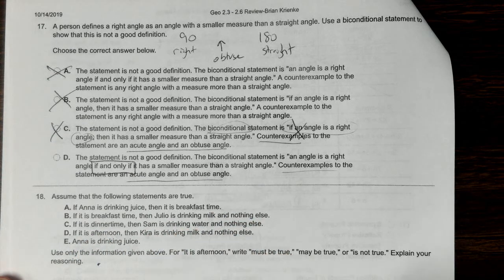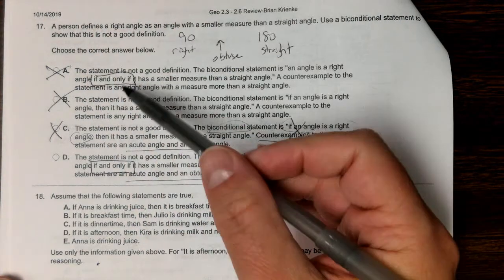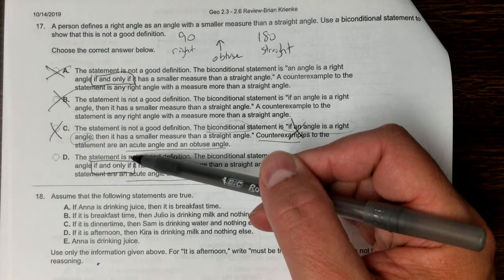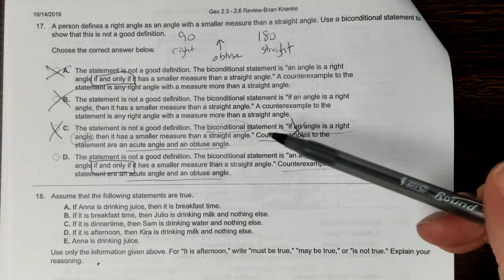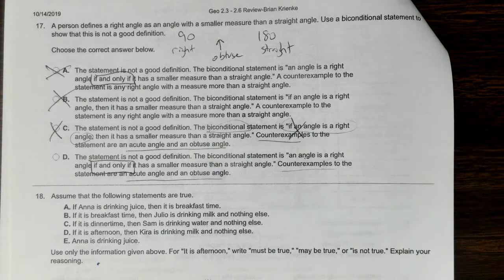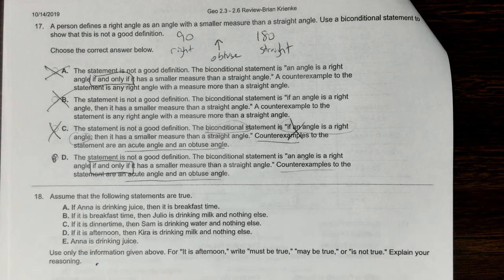And so, again, it could have just been A and D because of the if and only if, and it could have just been C and D because of the counterexample being obtuse. So in this case, it's D.